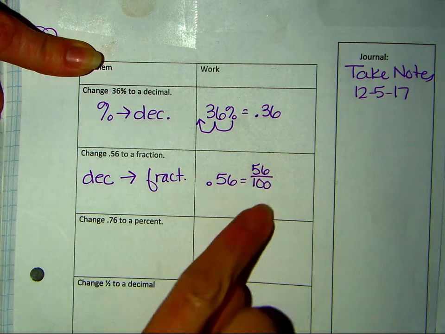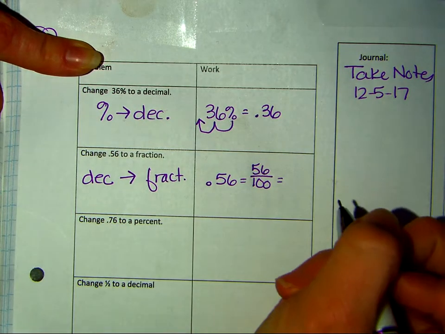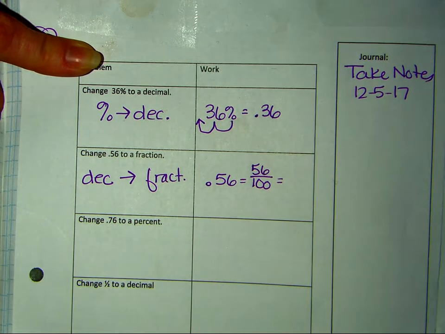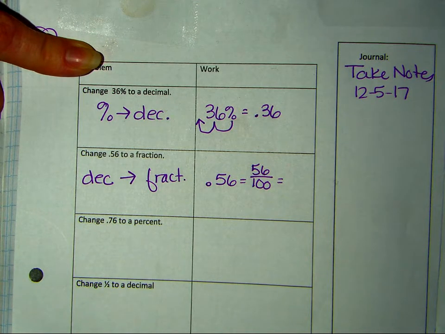56 hundredths, 56 hundredths. But am I done? No. I need to what? Simplify. Who can simplify this one for me? Lane? You can divide by 2. What's 50 divided by 2? 28. 28, yeah.